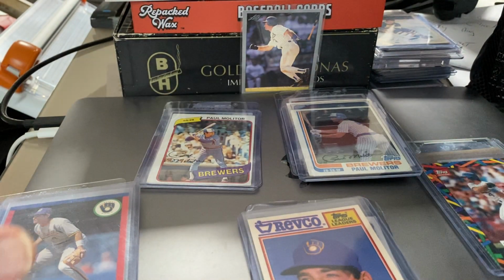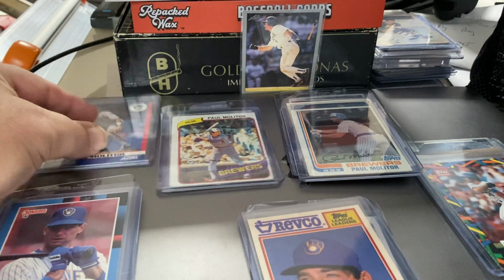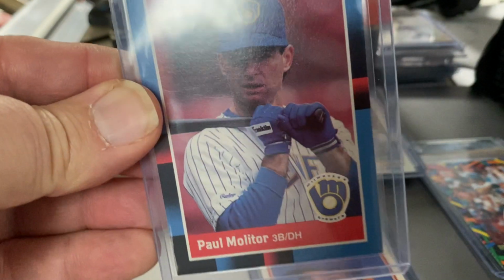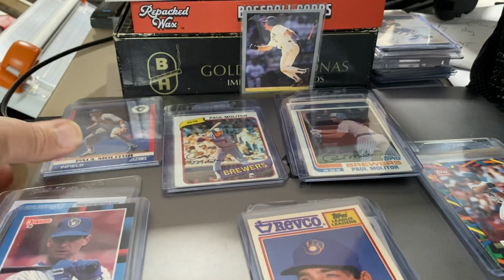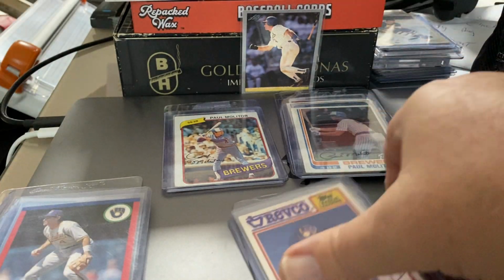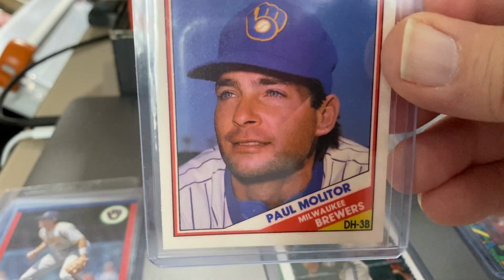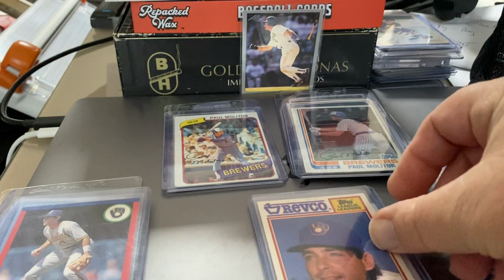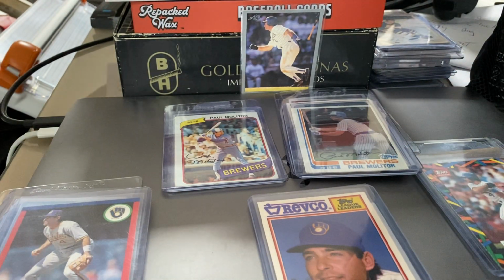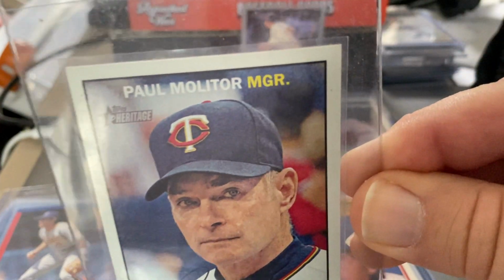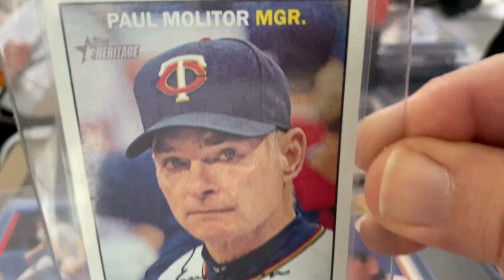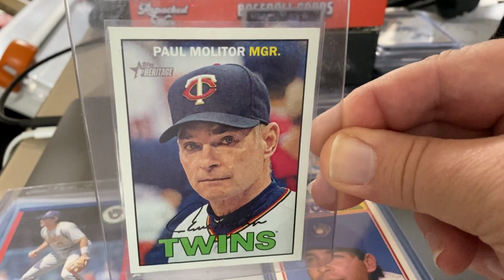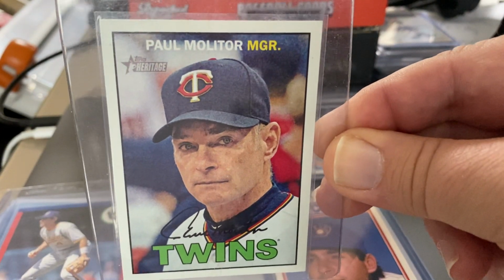There already was a third base DH, but this card indicates him just the opposite, DH third base. And even later, the 2016 Topps Heritage gave him position as manager. He was the manager of the Twins for a short time.